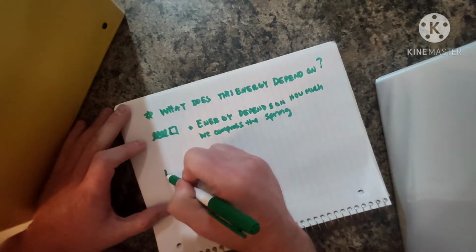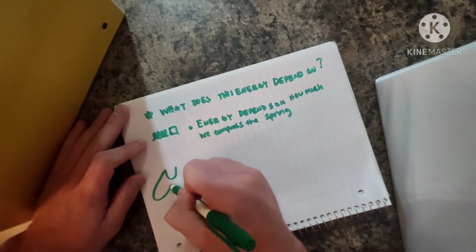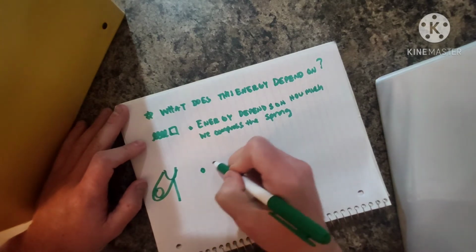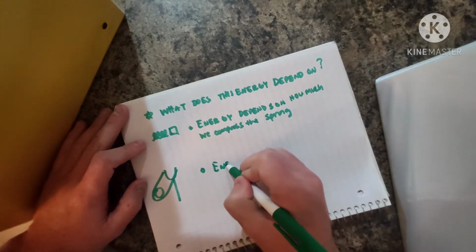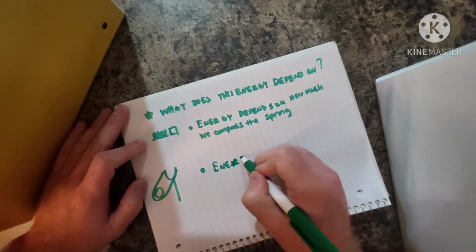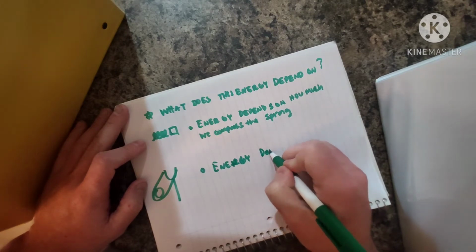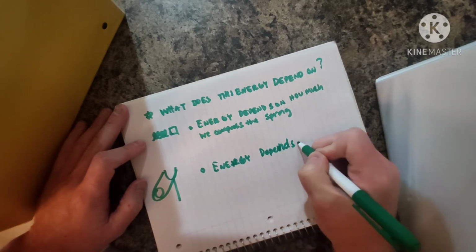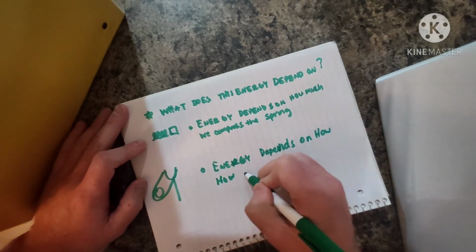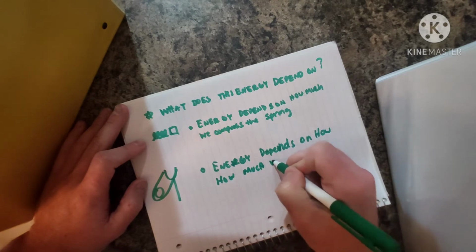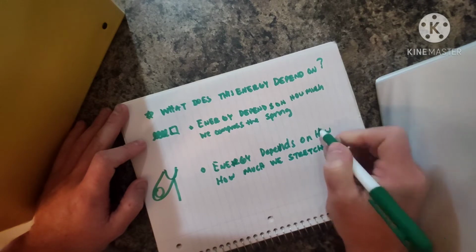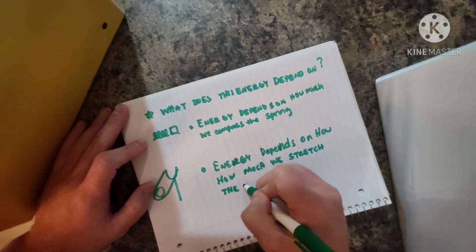Okay, and then what about in this case? Well, what about the slingshot case? Here the energy depends on how much we stretch the slingshot.